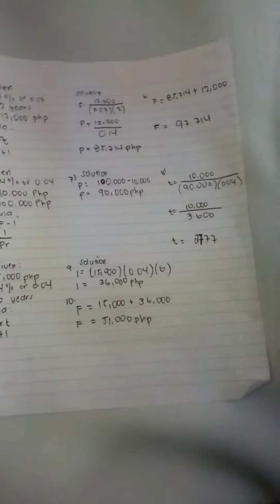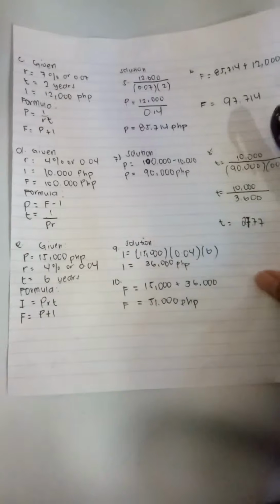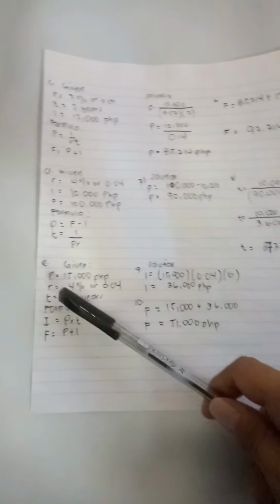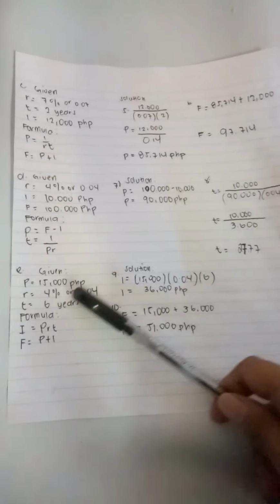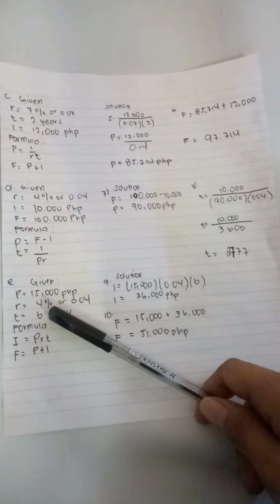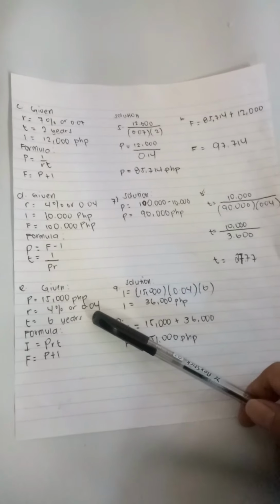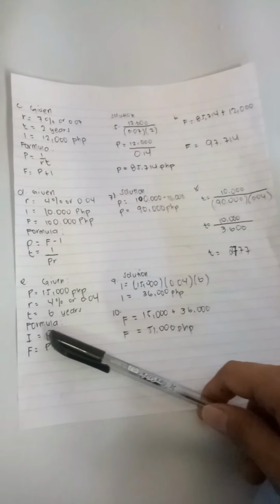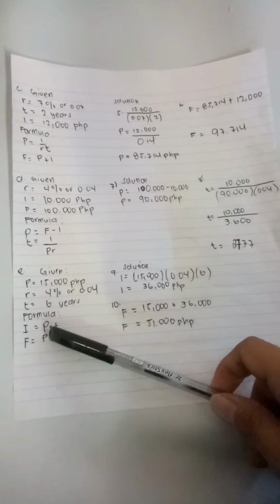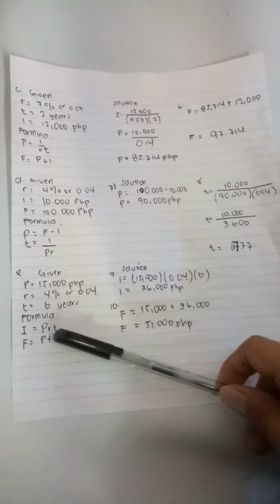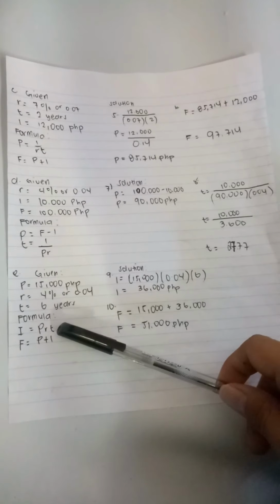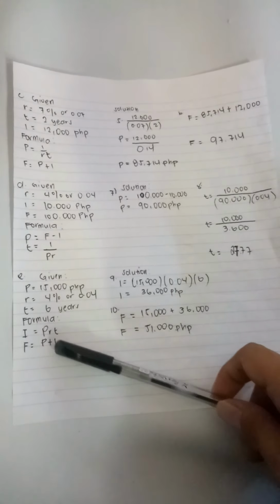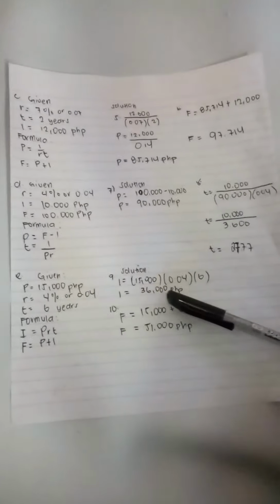The next naman po is letter E. For the given naman po, for the principal is 15,000. The rate naman po is 4% or 0.04. For the time is 6 years. Meron po tayong formula for the interest: principal times rate times time. For the maturity future value, we have principal plus interest.